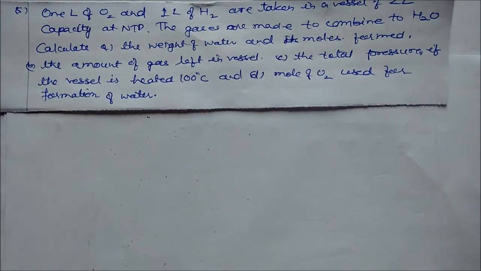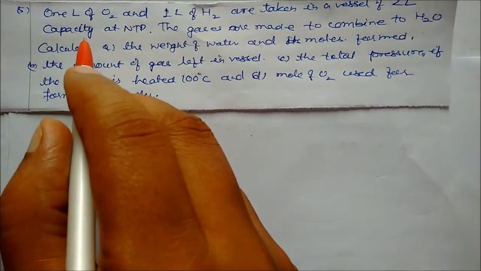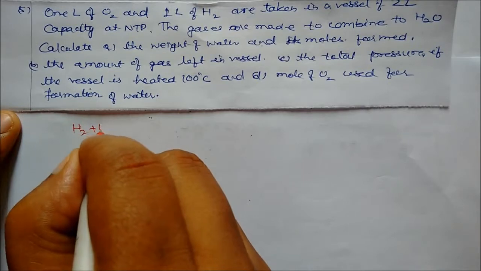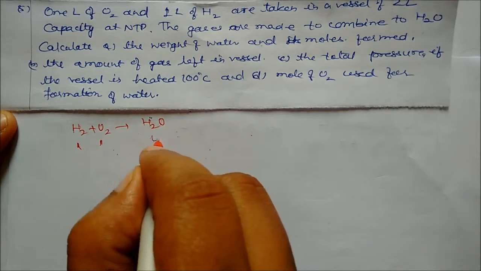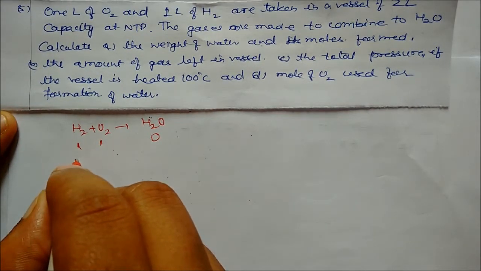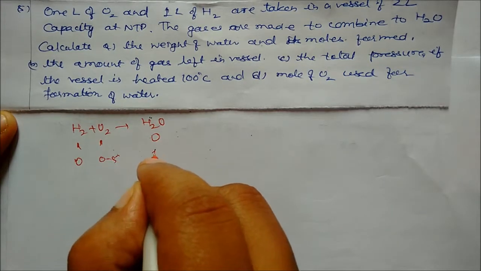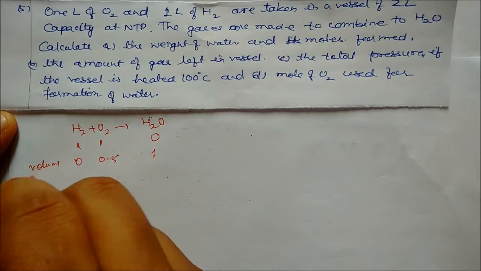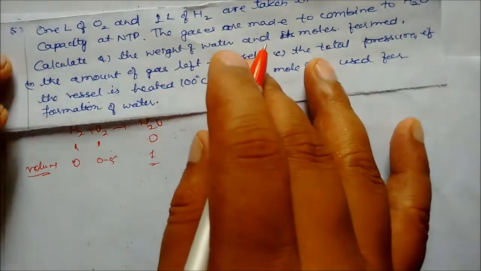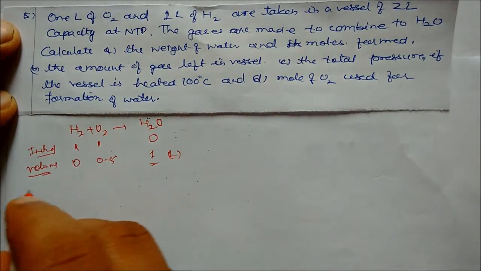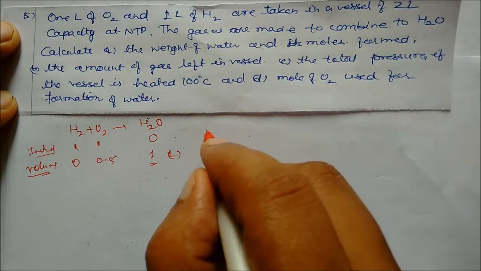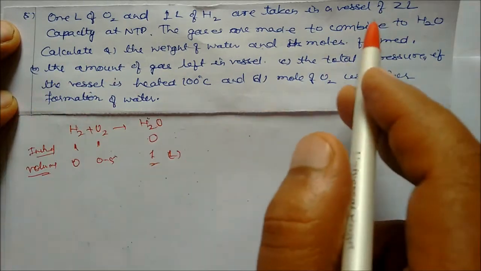So how to find out? Here we'll see two things are there. First we'll find this one. H2 plus O2, it will give you what? Water. Okay, so the initial volume is how much? This is 1 volume, this is 1 volume, this will give 0. And after reaction it becomes 0, and it becomes 0.5, and it becomes 1. So by volume, 1 mole is 1 liter, all these are in liter. This is the initial volume, this is the volume after reaction. And the total volume in the flask is how much? 2 liter.